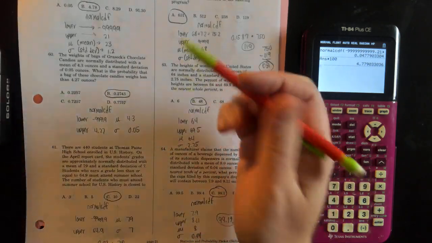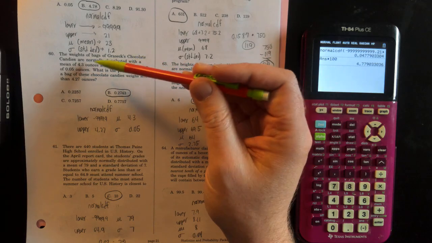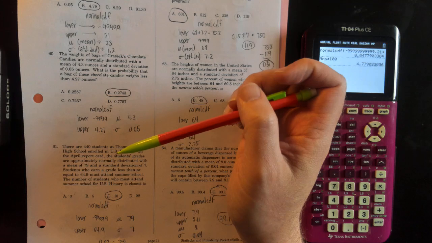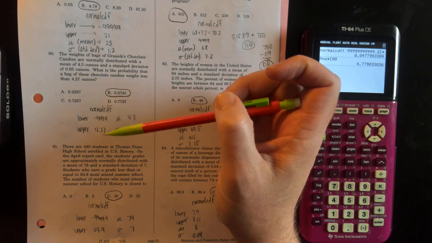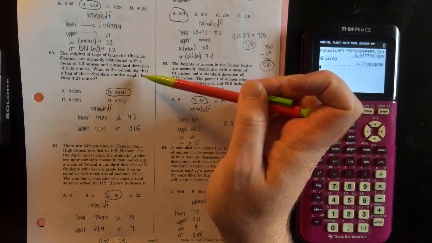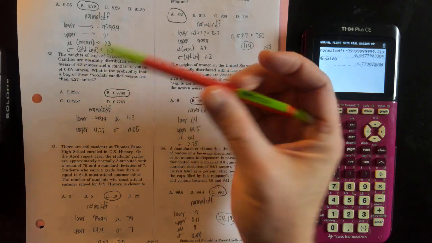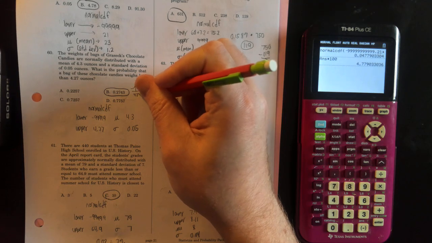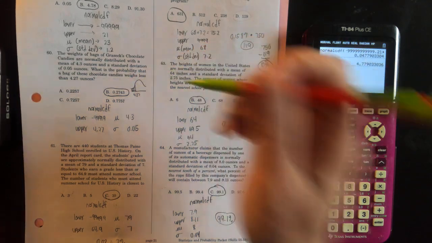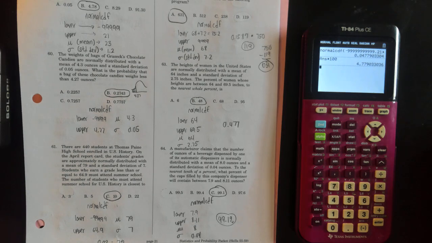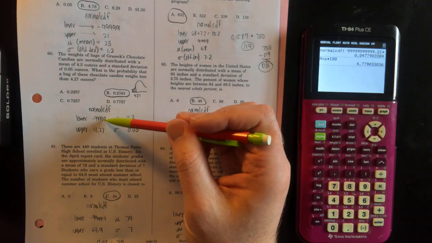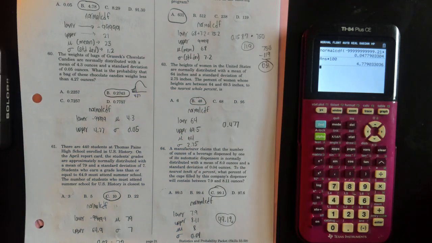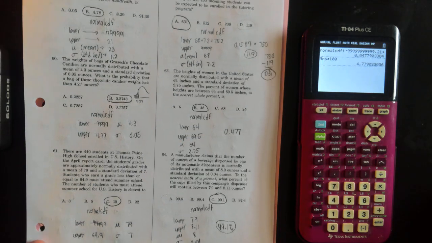Number 60 is the exact same process. They're telling us the mean is 4.3 and the standard deviation is 0.05. And we want to shade everything less than 4.27, which means when I draw my curve here, 4.27 is right here, and I want to go to the left. So that's going to be just like the last one, where my lower is negative 9999999. So when you put all this information in, you get B for this one.